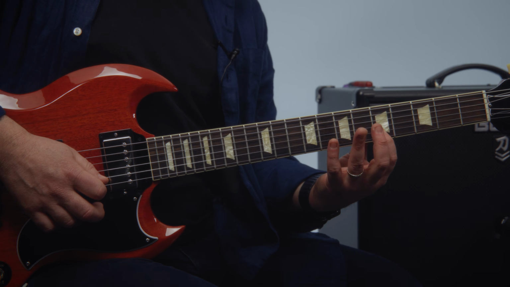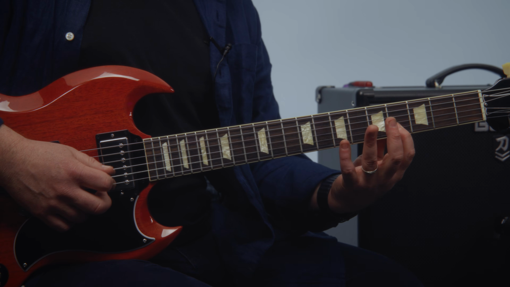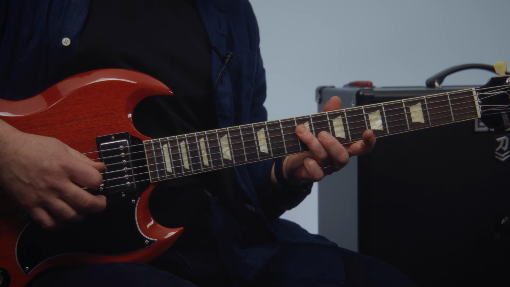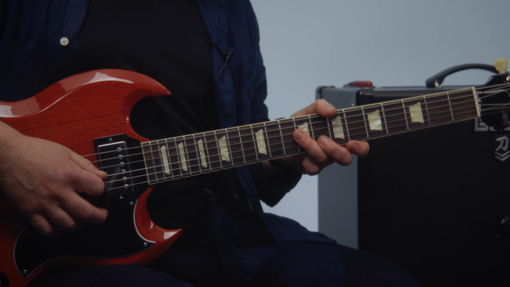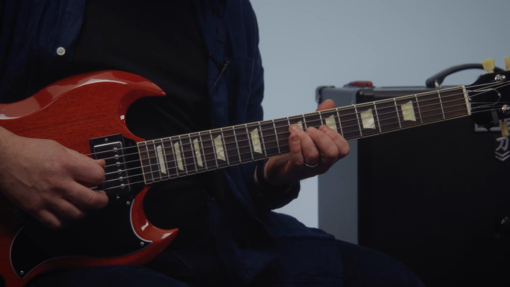Okay, let's look at the next one. That has a darker sound to it. So the first note's still B, but the next note's an E natural. Then the next is a G note.